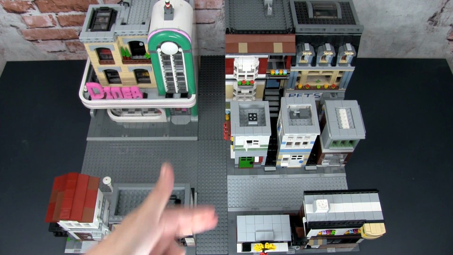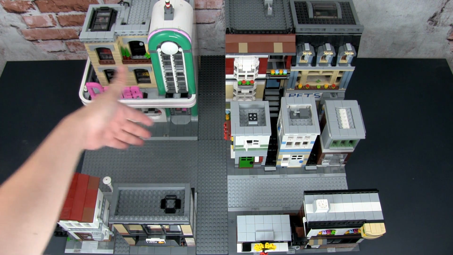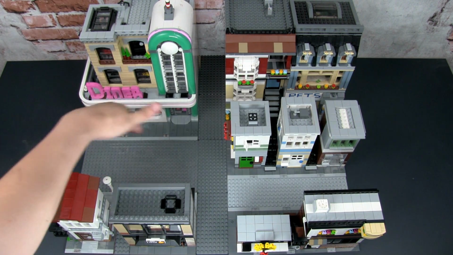We have an alleyway here, we have the main road, or at least a road for vehicles to come here where it can stop. And this can be a pedestrian-only road, or we can even have vehicles coming through here.